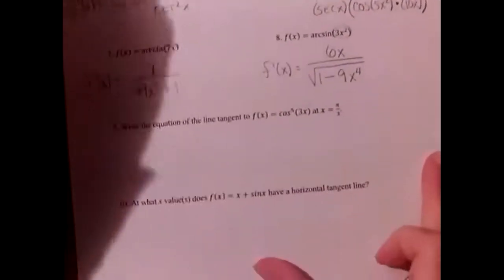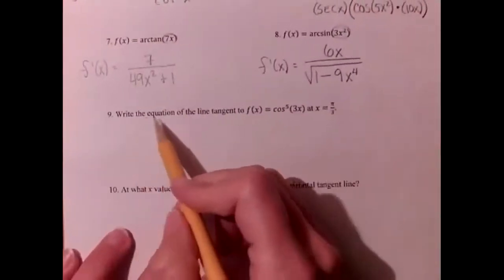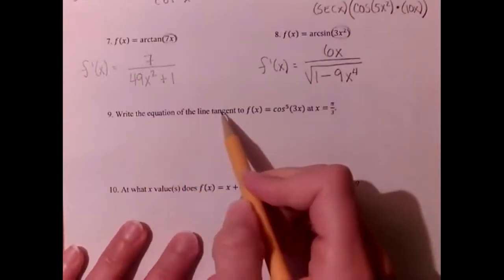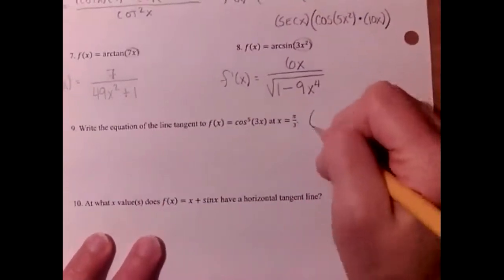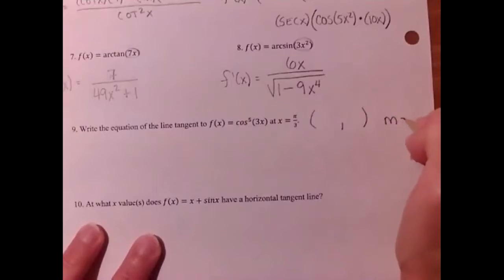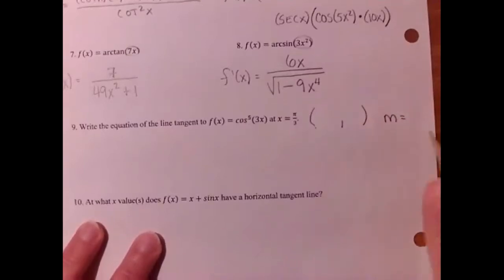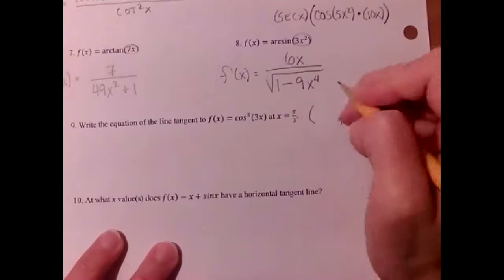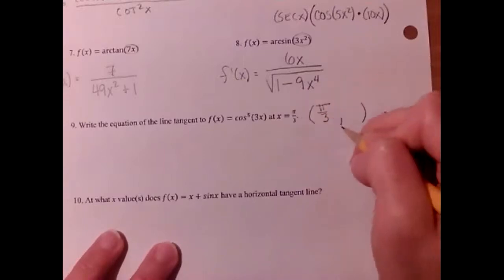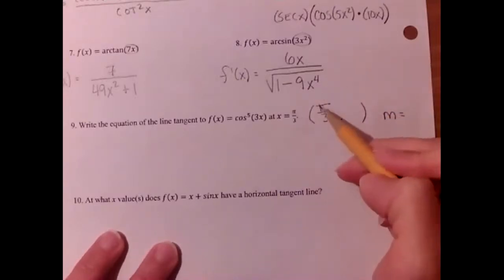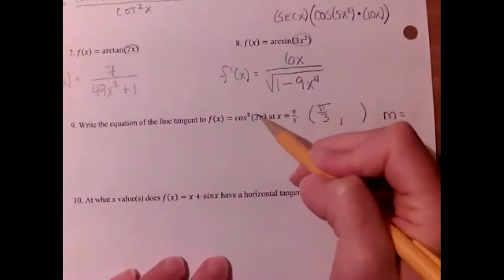So now you're like, oh no, these ones have words in them. All right, this says write an equation. To write an equation of a tangent line, you need two things. You need a point and you need a slope. So our point is going to be pi over 3 comma something. And so we're going to plug pi over 3 into this function.